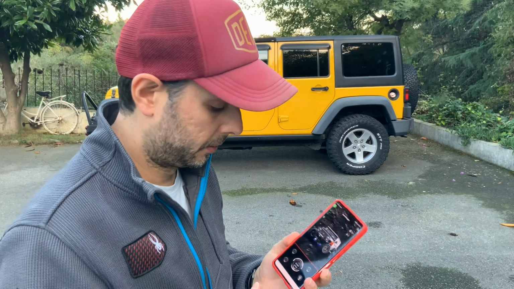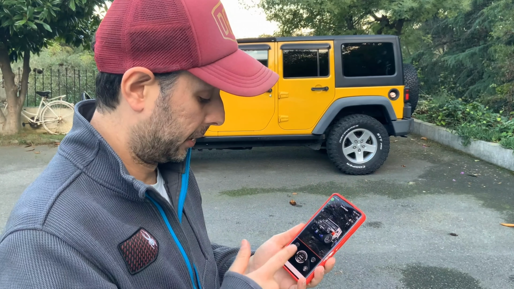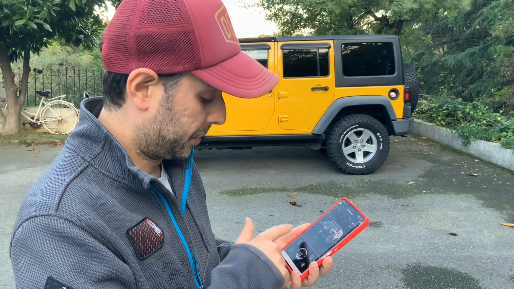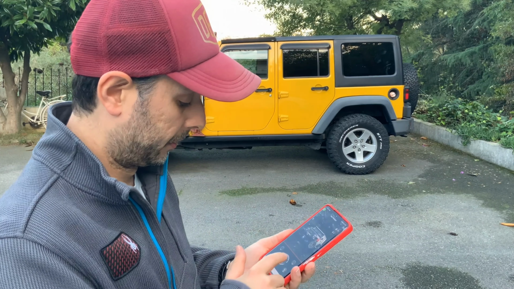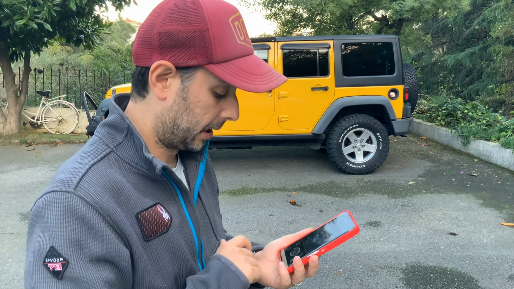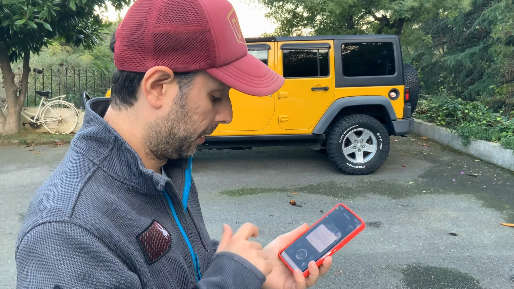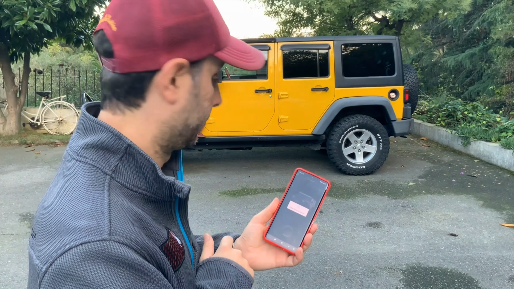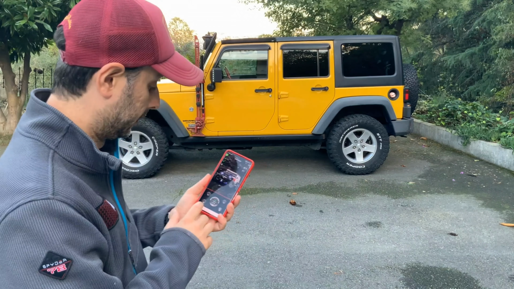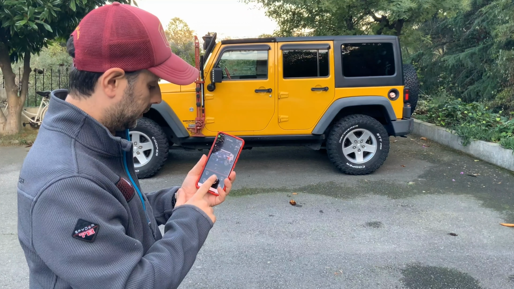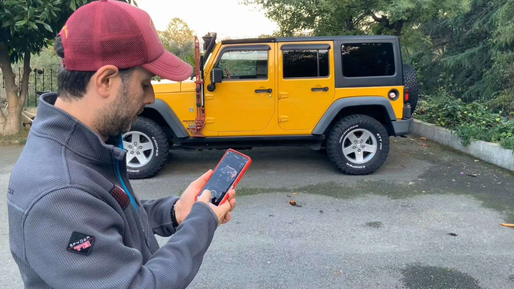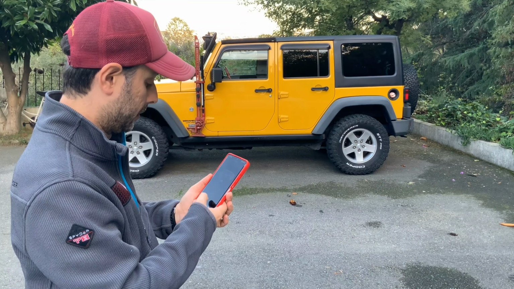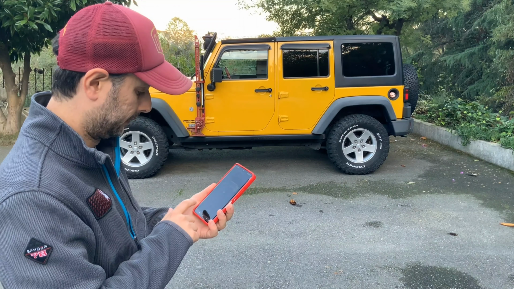Now I am controlling my vehicle with this app. Calling, tracking, lock or unlock door, starting the engine, and shutting down the engine. You need the biometric interface when you shut down the engine.